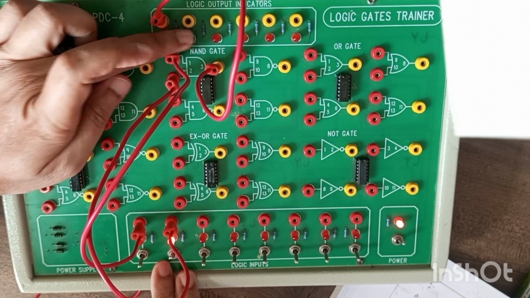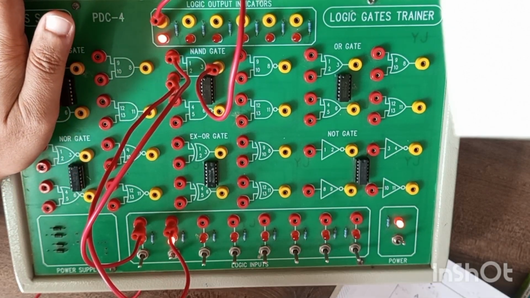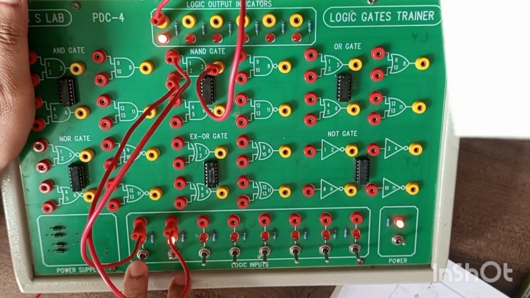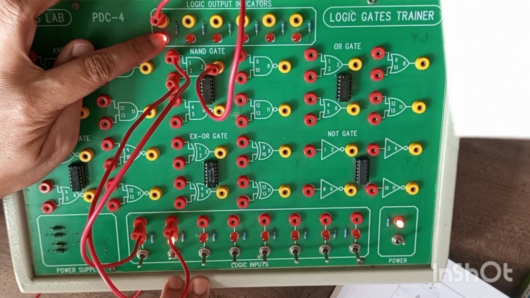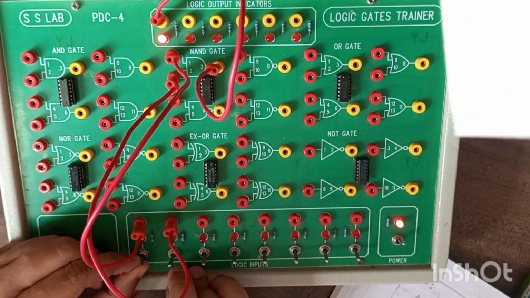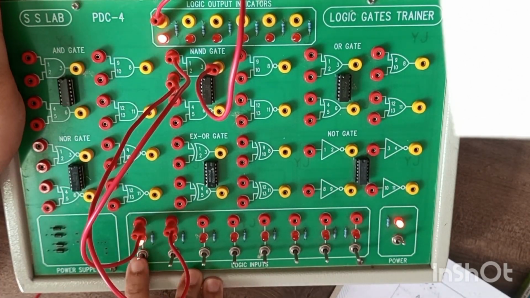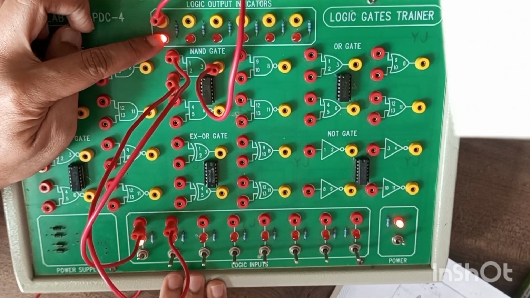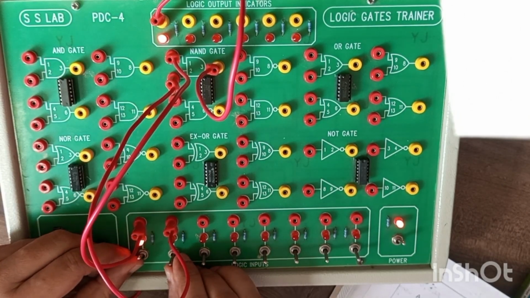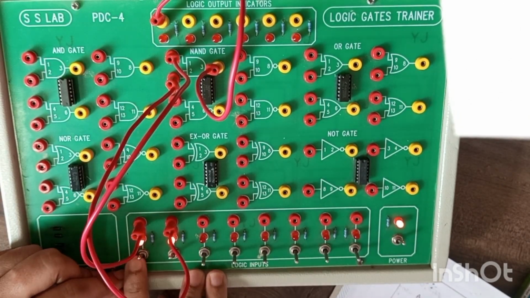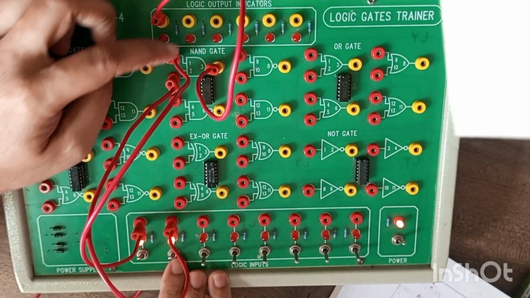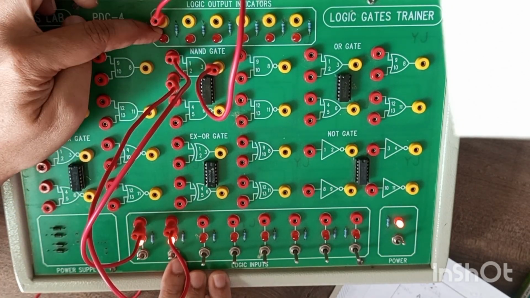But the NAND gate will produce the output opposite of the AND gate. So for 0 and 1, the output will be 1. Next one is 1 and 0. For 1 and 0, the output will be 1. The last case is double 1. When both the inputs are 1 and 1, the output of the NAND gate is 0.